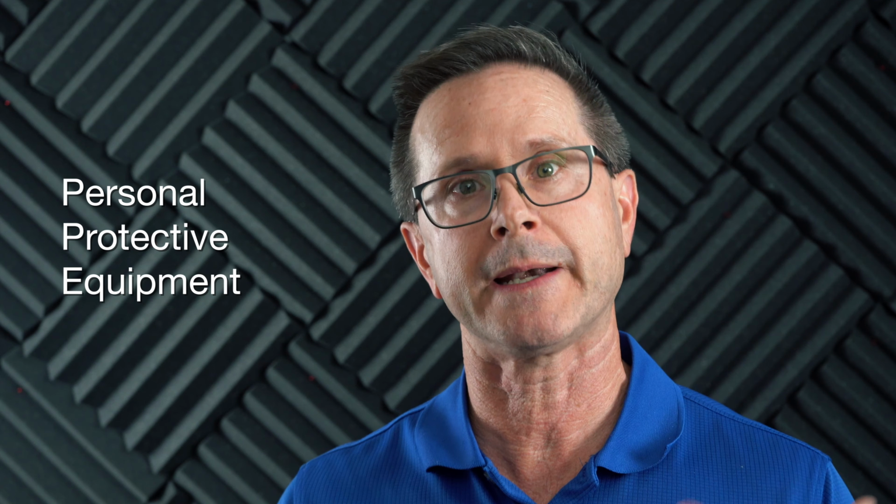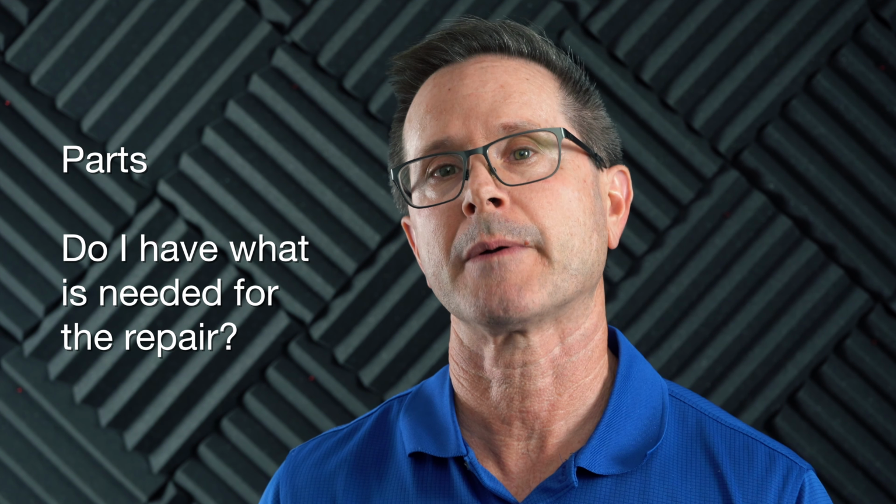The second thing I need to know is that I have the proper PPE. If I'm going to be opening up equipment, do I have the proper arc flash protective clothing, the face shield, the gloves, the suit? Do I have that kind of gear to protect me as I'm going in and actually checking for voltage? The third thing to ask is, do I have parts to do the repair?